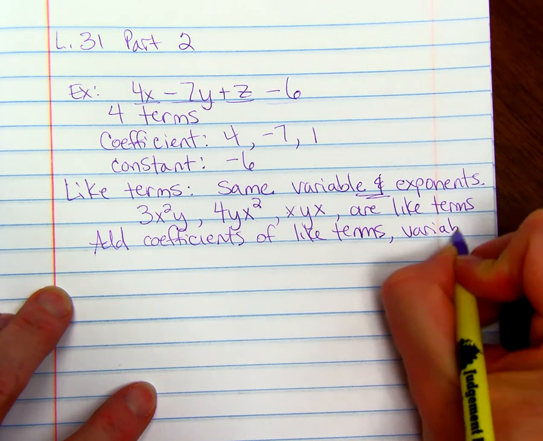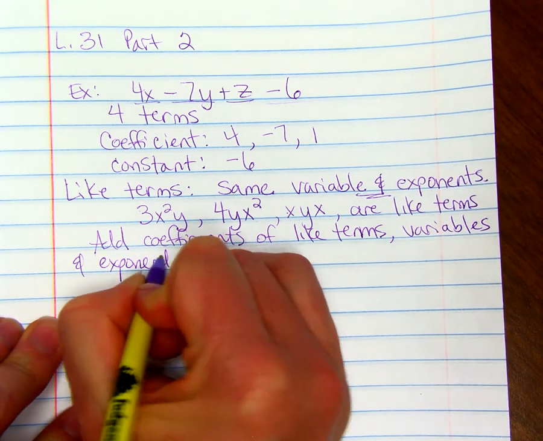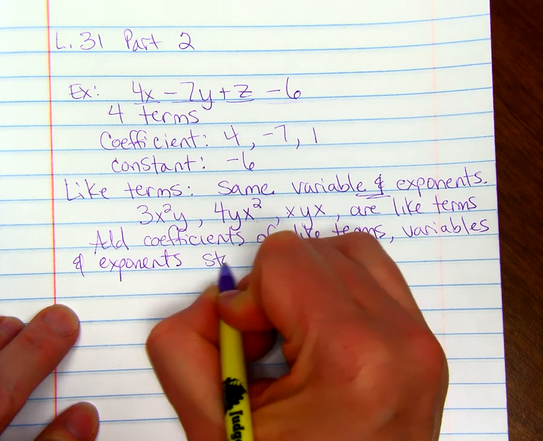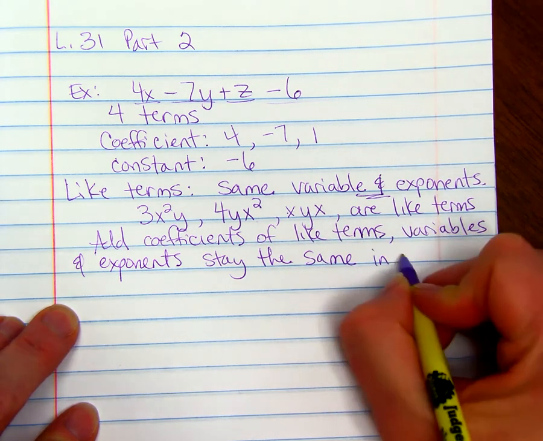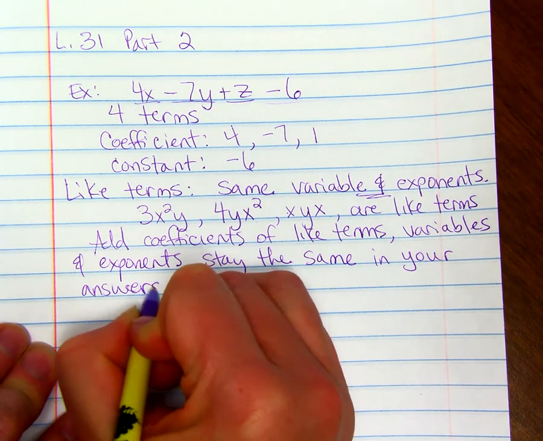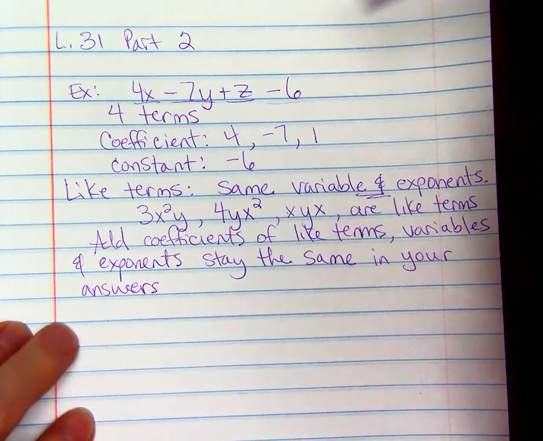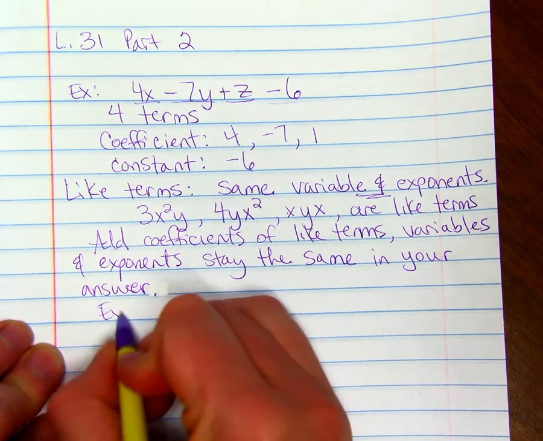The variables and the exponents stay the same when you get your answer. So in your answer, all the variables and exponents will be the same. So let me give you an example.